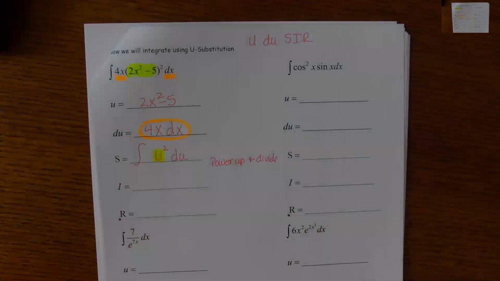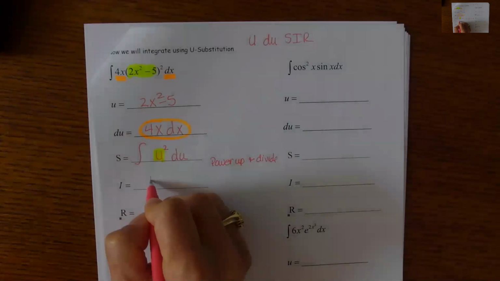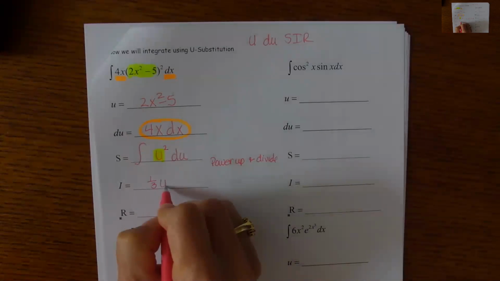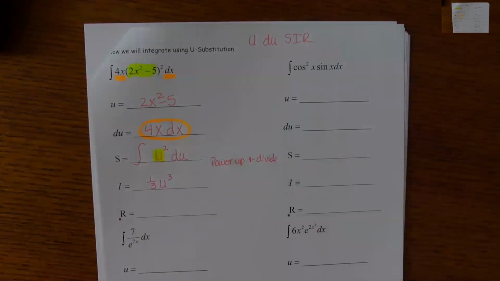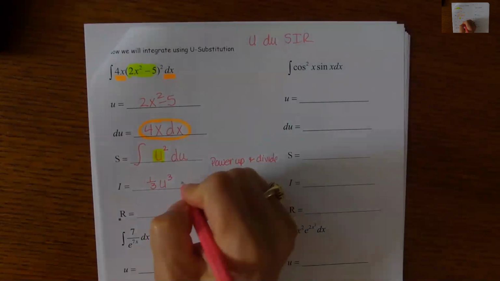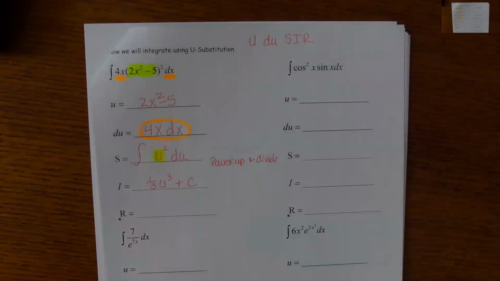1/3 u to the 3rd. You're almost right. You forgot. No. Let's see. What did we say happens when we integrate? What happens to the du or the dx when we integrate? It removes it. We better write that down.